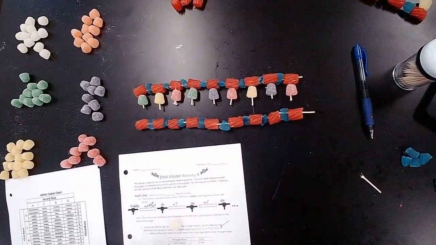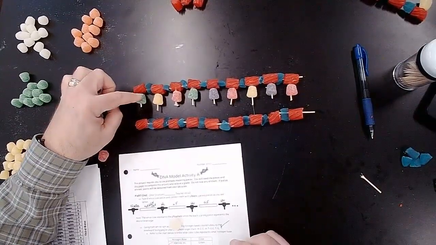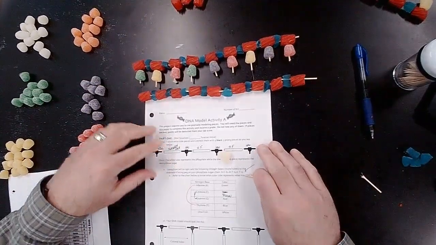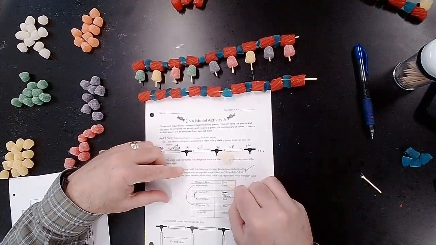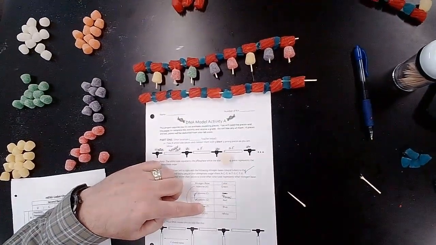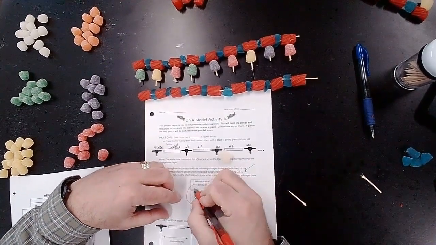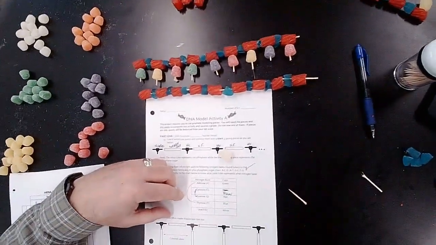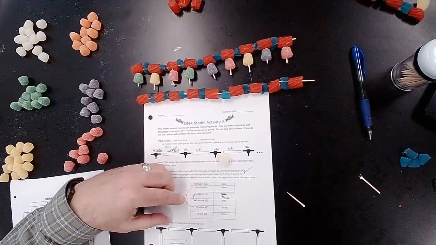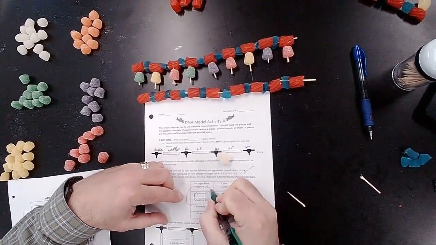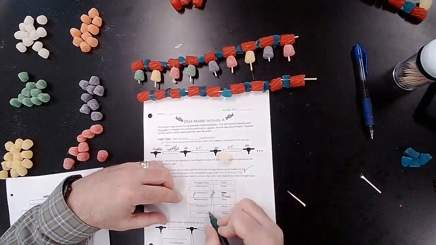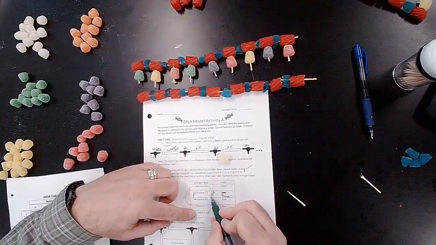So the first one looks like it is a G, because G is green in my sheet right here. G is green. Give you a little bit more sheet so you can see it there. So normally, green would match up with blue, but remember I don't have blue. I don't have thymine in RNA. So instead, let's do a different color. So instead, this one matches up now with U. This is RNA. In RNA, A matches up with U.